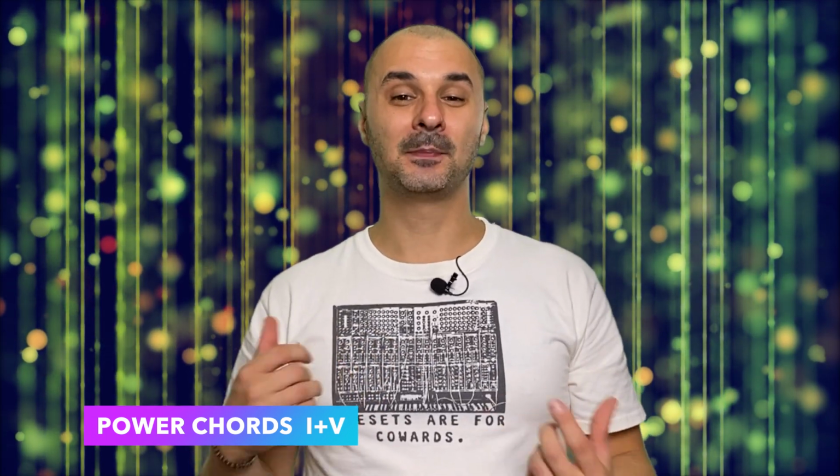If you want a really simple chord with a lot of power, you can just play the root and the fifth. This is what we call a power chord. One bad thing about power chords is that if you use them consecutively and often enough, you create something called parallel fifths. This is not something that you want in your songs. So you can use power chords, but don't overdo it and do not use them consecutively.